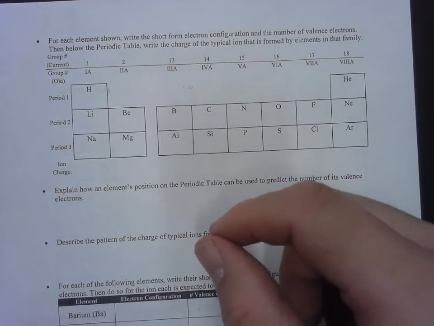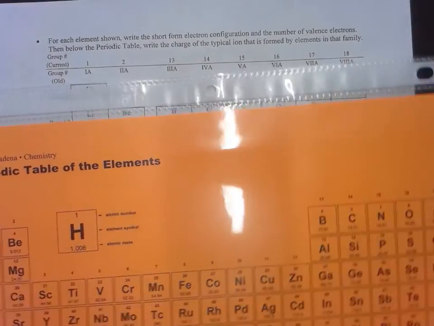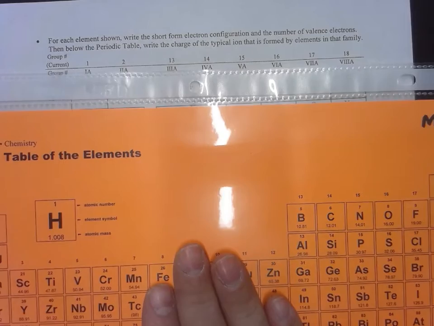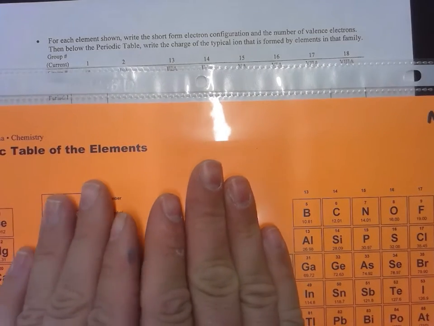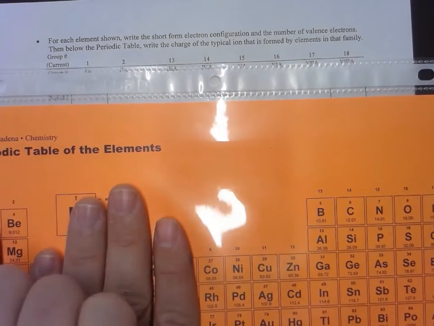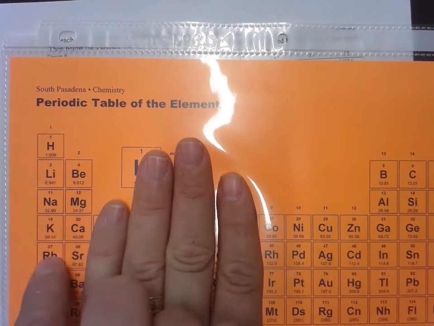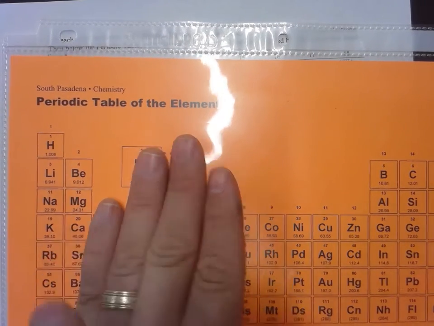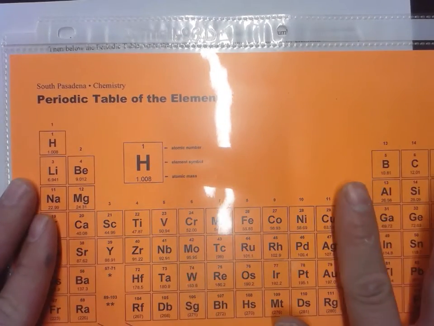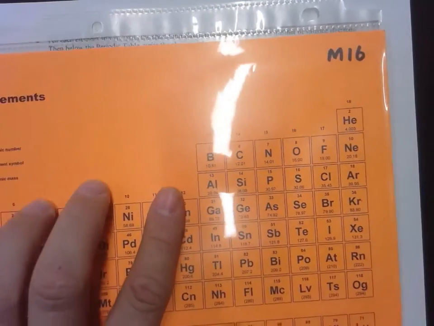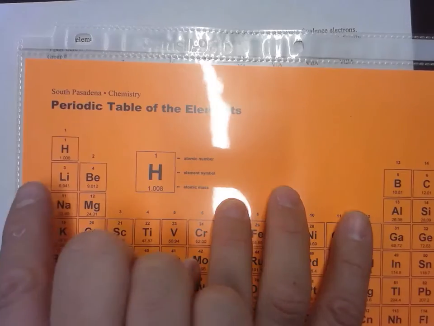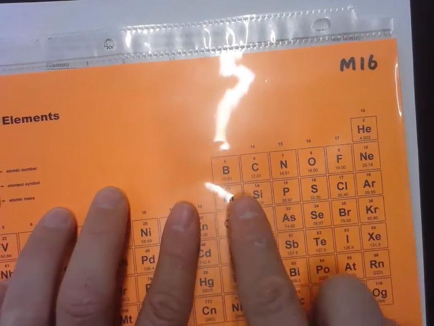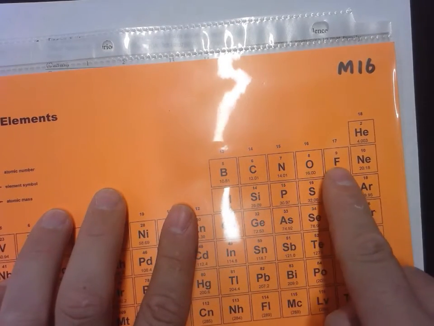So basically you can use the periodic table to figure out how many valence electrons are in an atom. If I start over here, I count this row, I count that row, column. I count this column, that column. I skip the transition metals. I go over to my P block. So 1, 2, 3, 4, 5, 6, 7, 8.